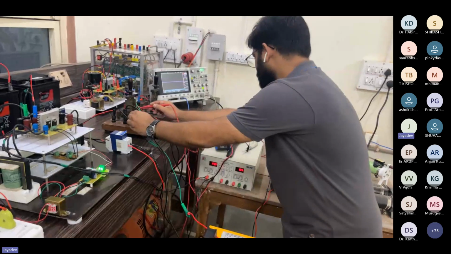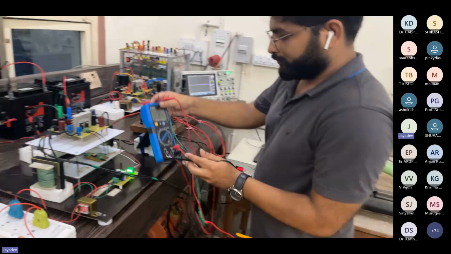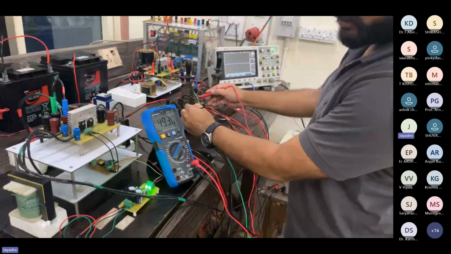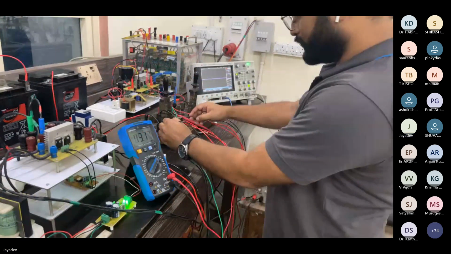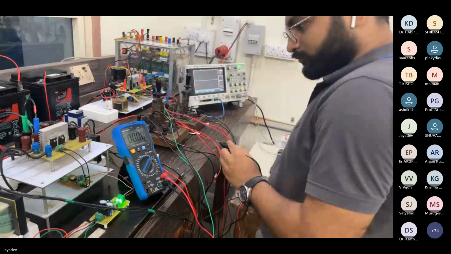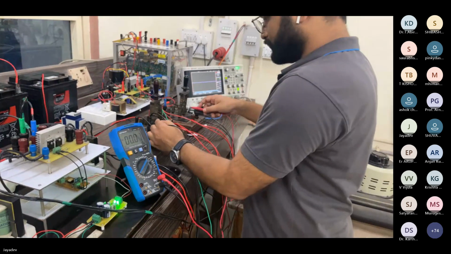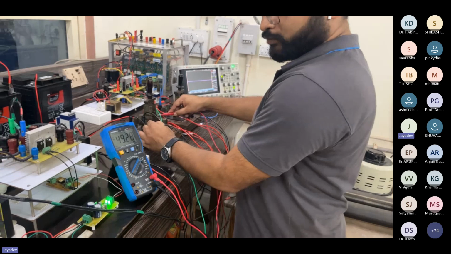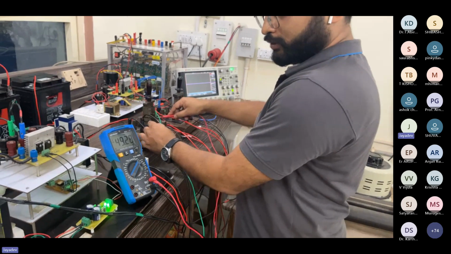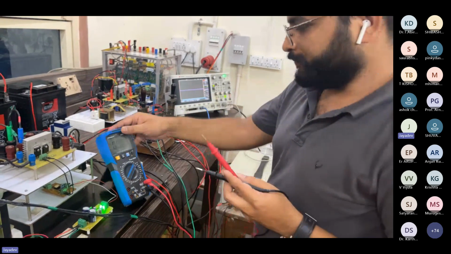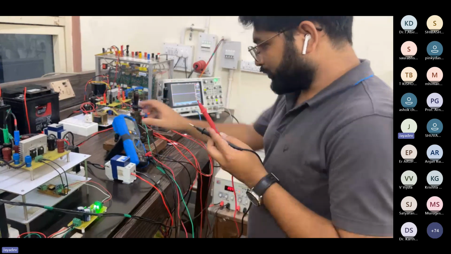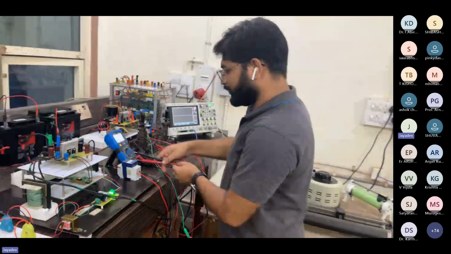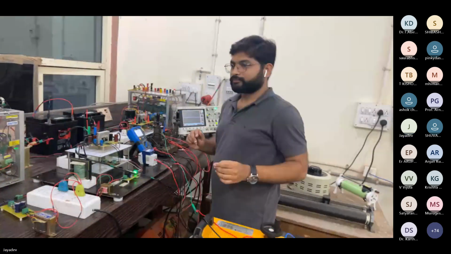You can see it's around 50 volt. The output from the SEPIC converter is around 50 volt, 49.2 something. Okay, it will be fine. First the converter makes 50 volt, then we will switch on the DAB and make it 50 volt.